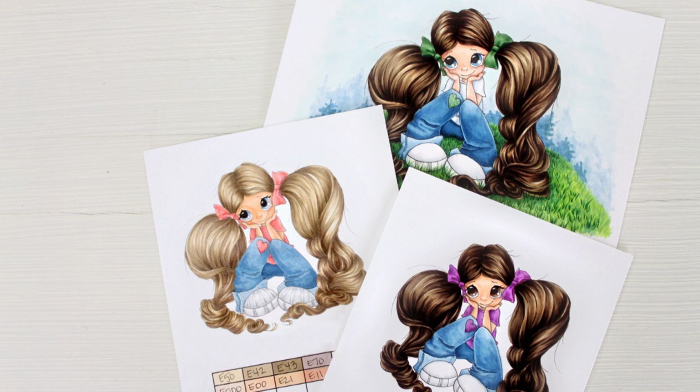So I went ahead and printed this. I did my practice runs. I posted a picture on Instagram and many of you wanted to know how I did it. So that's what I'm going to show you today, is how I color hair.